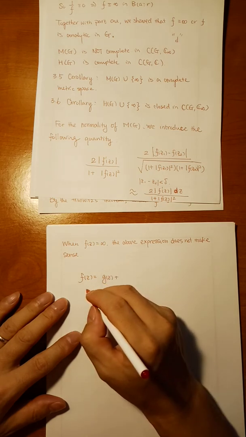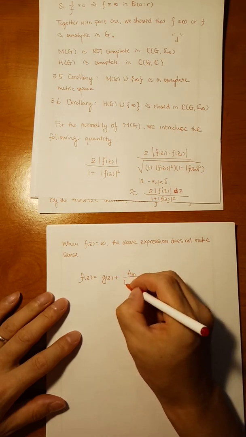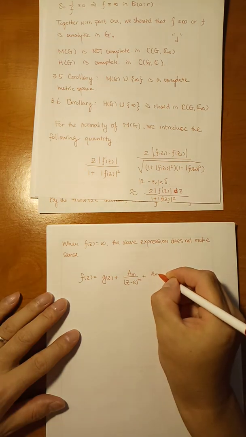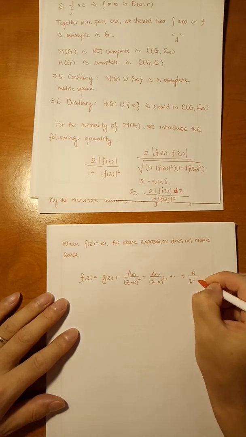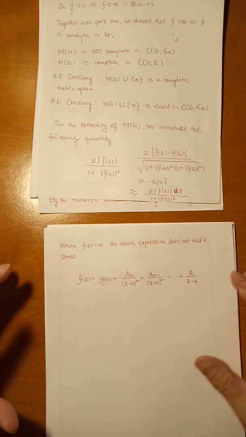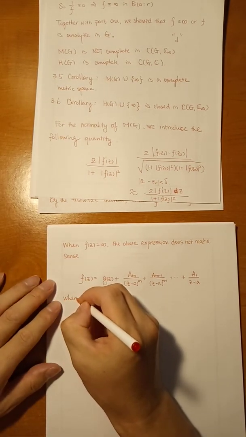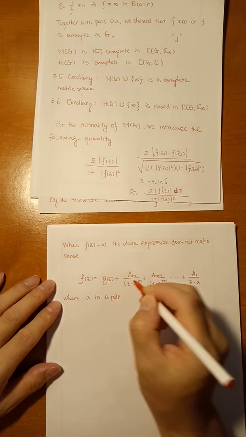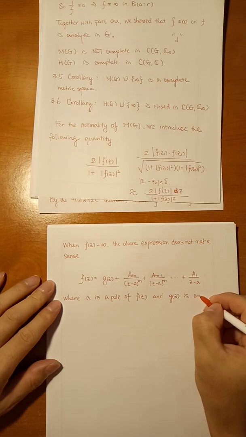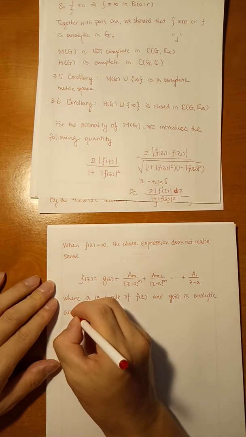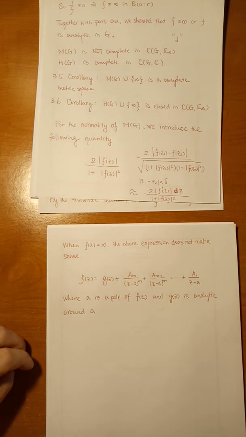The Laurent expansion says every meromorphic function is a sum of an analytic function with a singular part, in the neighborhood close to the point A, if A is a pole, and g of z is analytic around A. This part is analytic. M is the order of the pole.